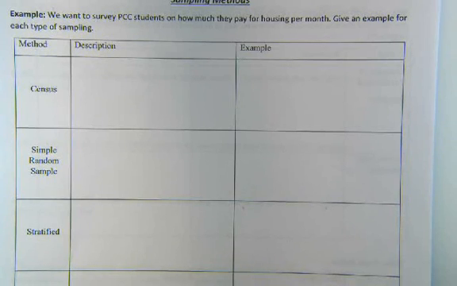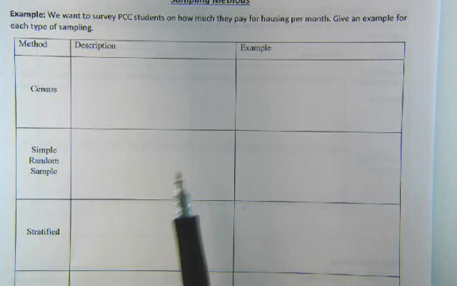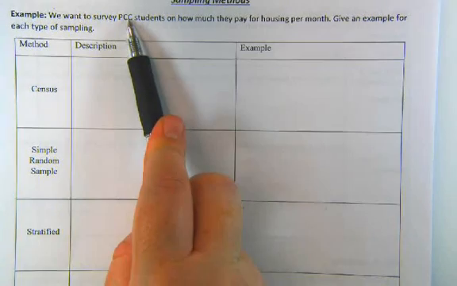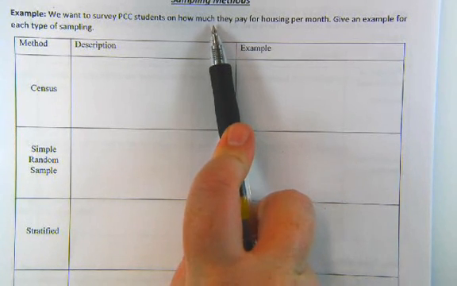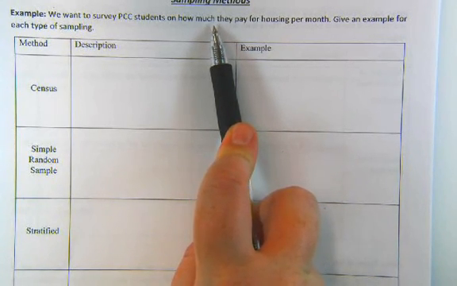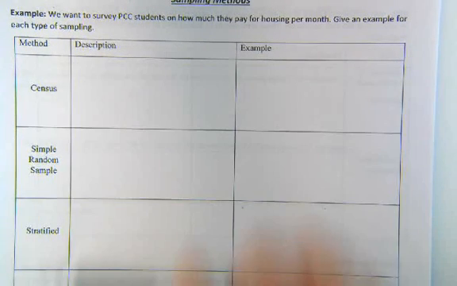Alright, so what we want to talk about here are the different sampling methods. If we wanted to collect some data, what are ways that we can actually collect the data? What we're going to focus on is if we wanted to gather information about PCC students and how much they pay per month on housing. Say we wanted to get the idea of average payment per month. What we're going to talk about are these different methods of getting that information.